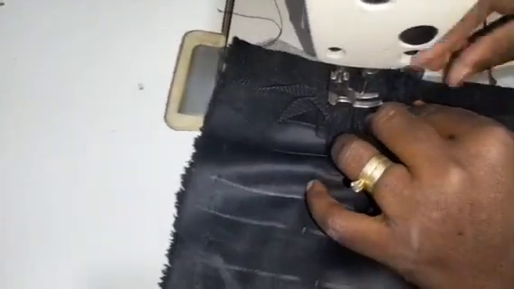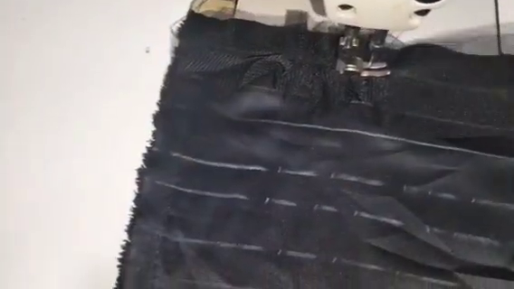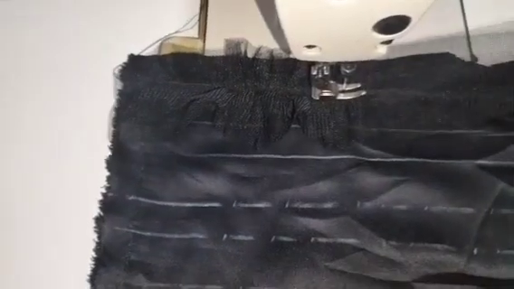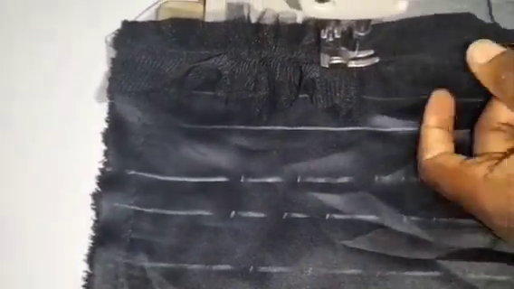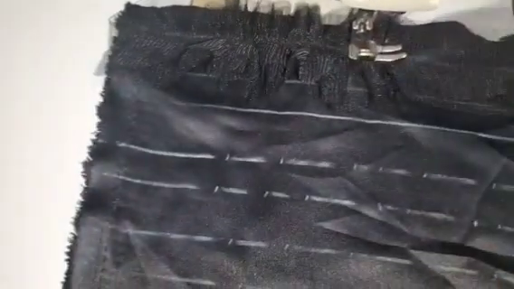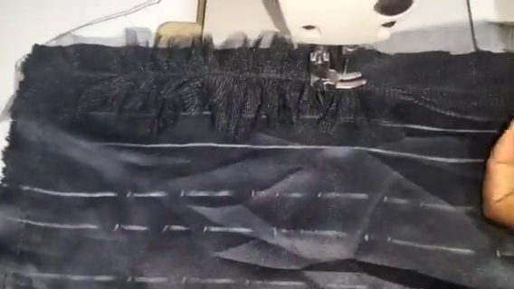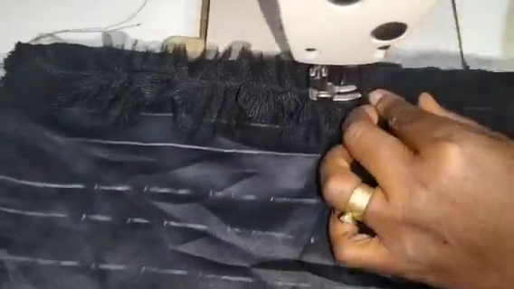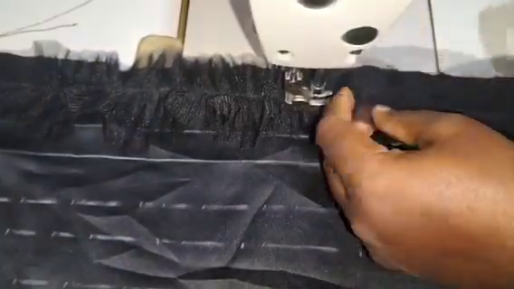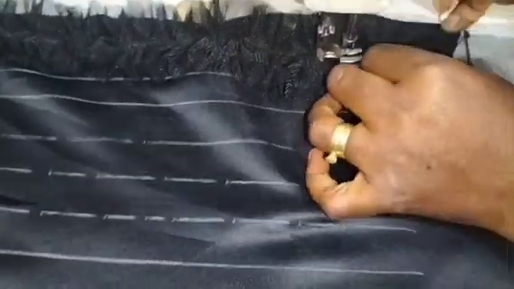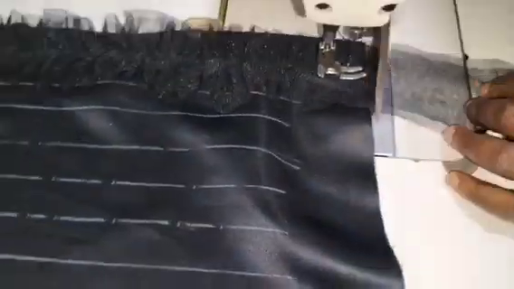So you keep ruffling and ruffling like that. So that is what I kept doing until I got to the end of one line. So you can see I started from the hemline. Please don't start from the upper part. You have to start from the down part. So you keep pushing the ruffles and stitching on the line as you are coming upwards. So I'll keep sewing till I get to the end. So if you have an excess, just cut it out.